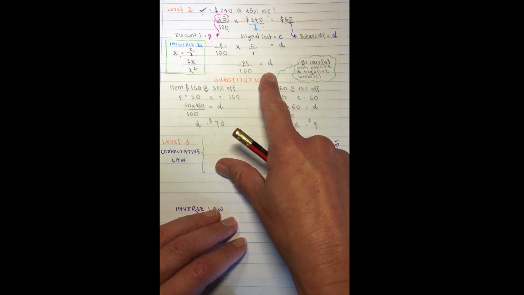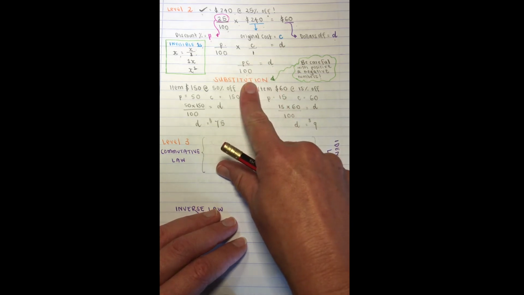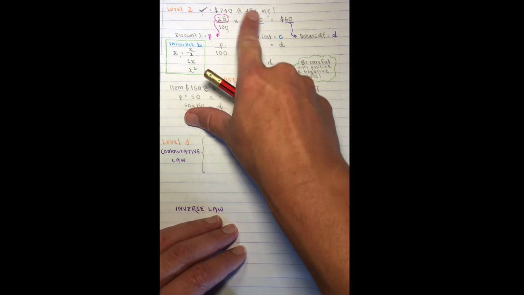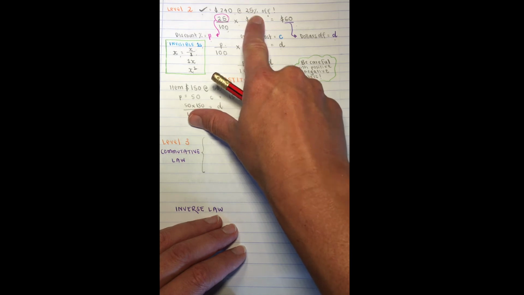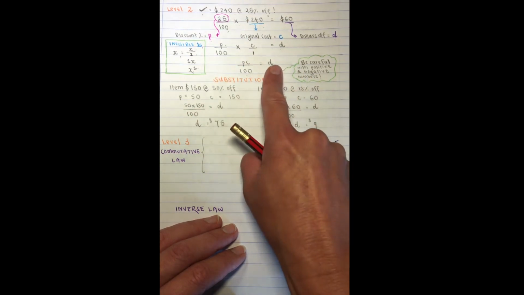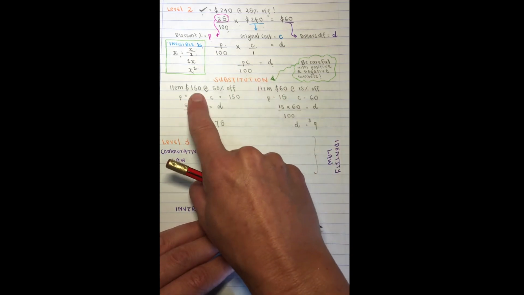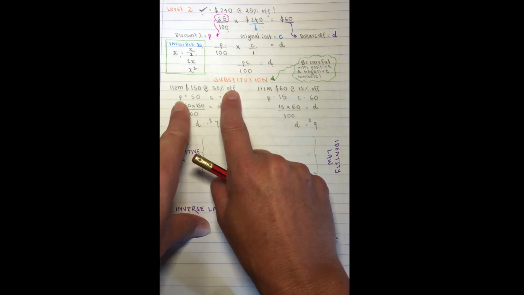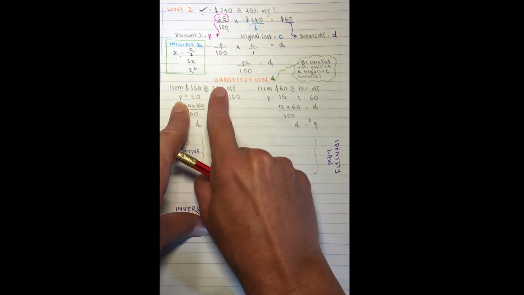What this formula now allows me to do is substitution. So substitution means that it doesn't matter what the original price is and it doesn't matter what the discount is. I can pop it into this formula and I can find out how many dollars I'm going to get off. So let's have a little look. If something costs $150 and it's at 50% off, now P, my percentage off, is 50%.